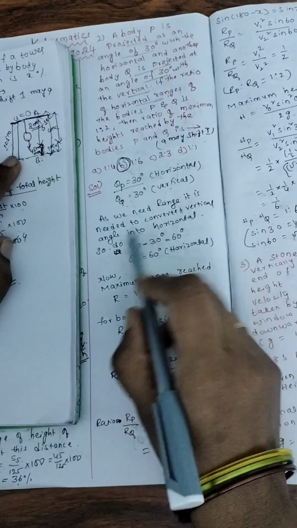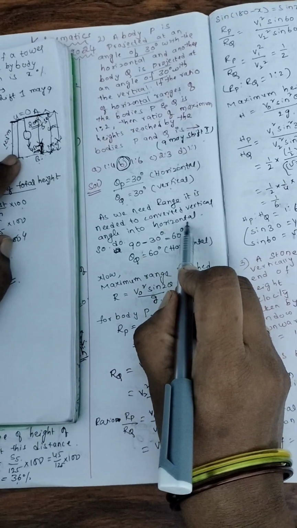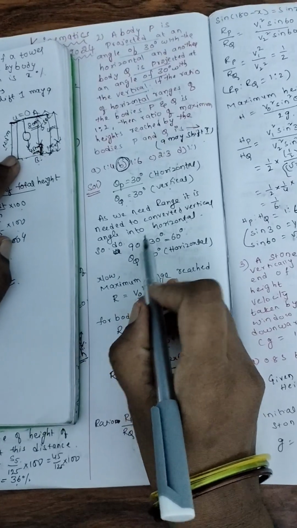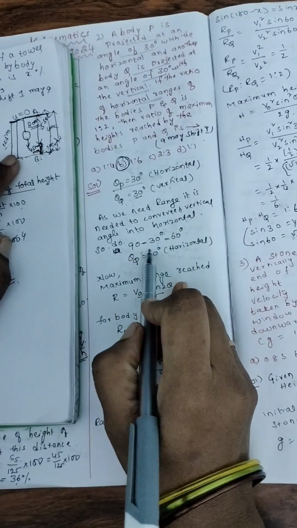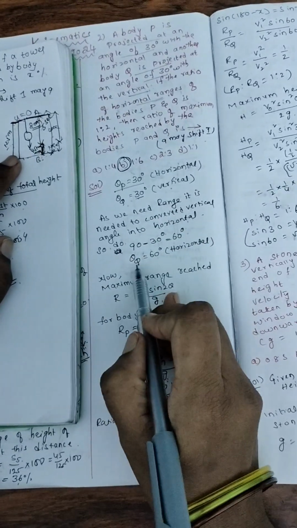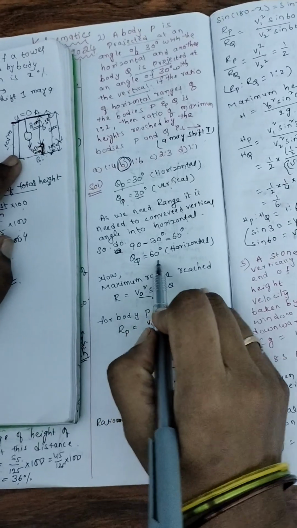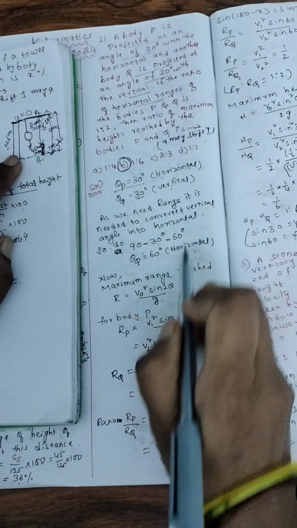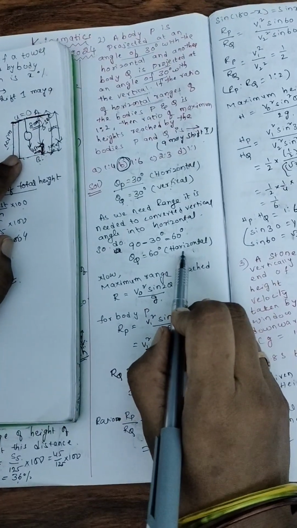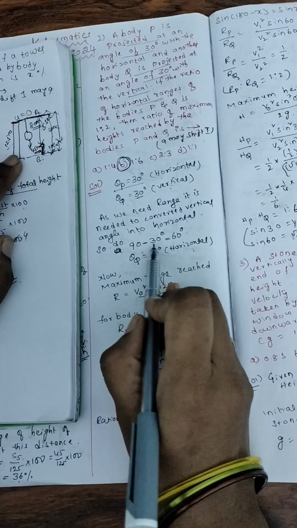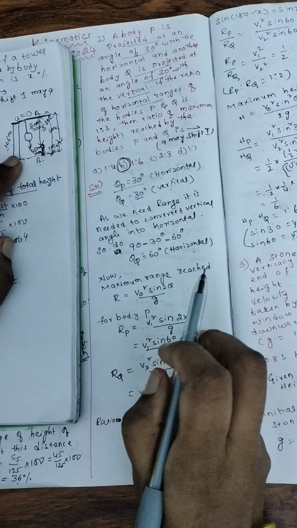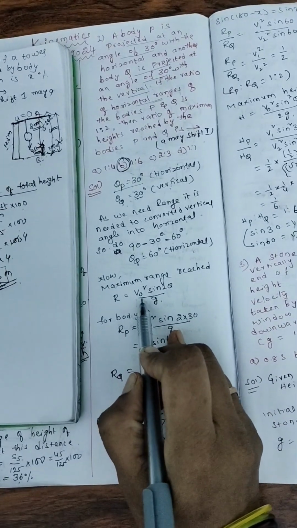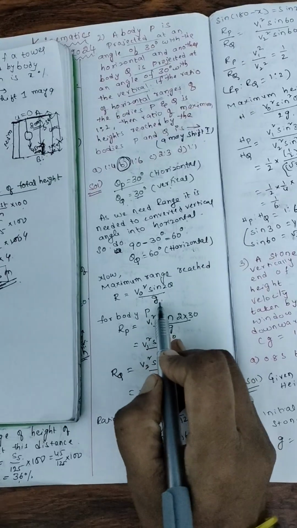For converting the vertical angle into horizontal angle, just do 90 minus this 30. You will get 60. So now theta Q equal to 60, that is horizontal. We converted this 30 degrees vertical into 60 degrees horizontal by subtracting 30 from 90. Right? Now the maximum range formula is initial velocity squared, v0 square sine 2 theta by g.